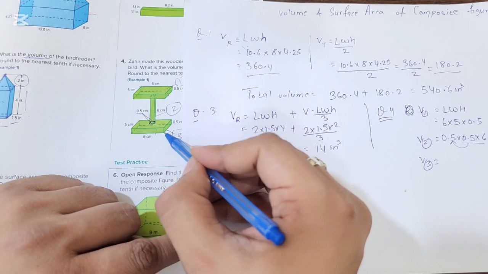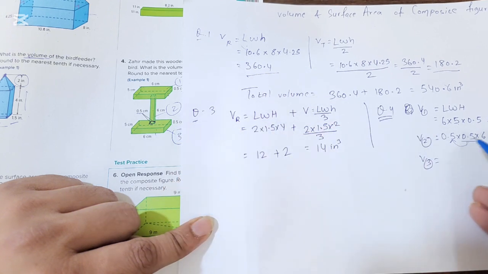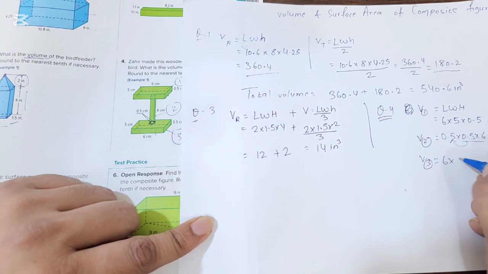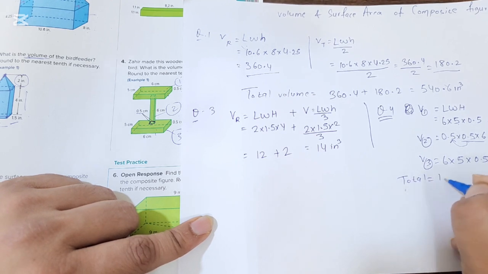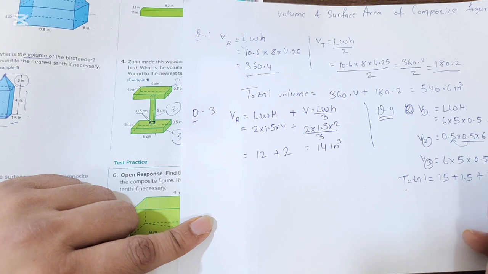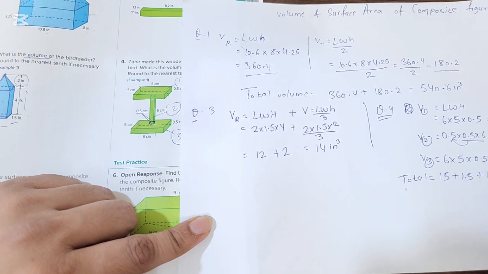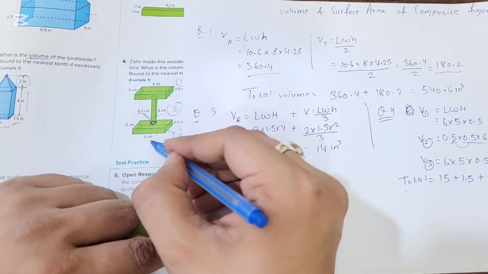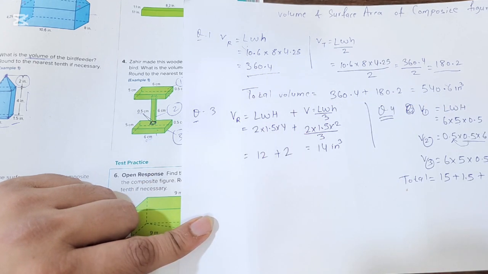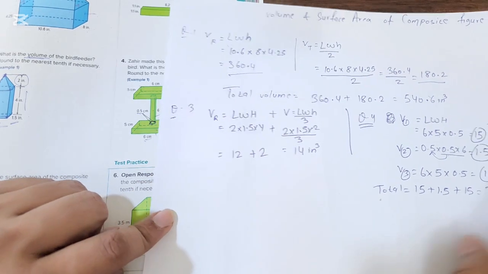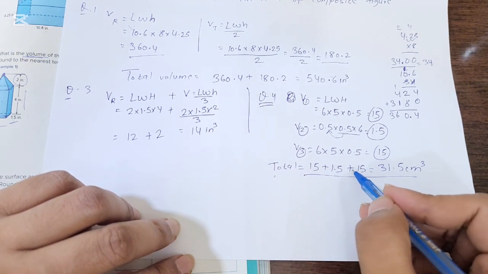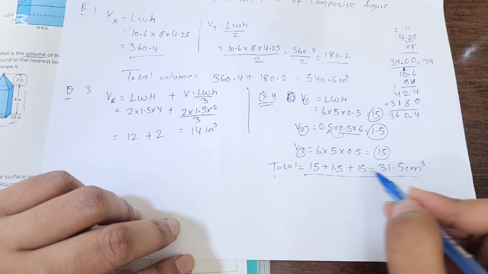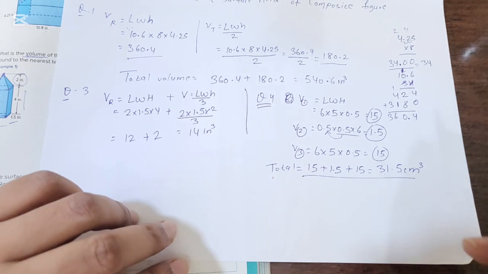Down here again 6, 5, 0.5. Same like the above one. 6, 5, 0.5, again 15. Okay. Total will be how much? 15 plus 1.5 plus 15, 31.5. What is the unit? Centimeter. So centimeter cube. 31.5 centimeter cube.